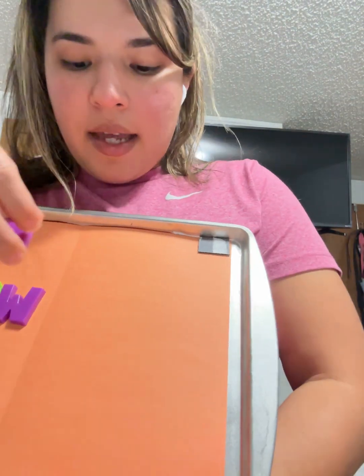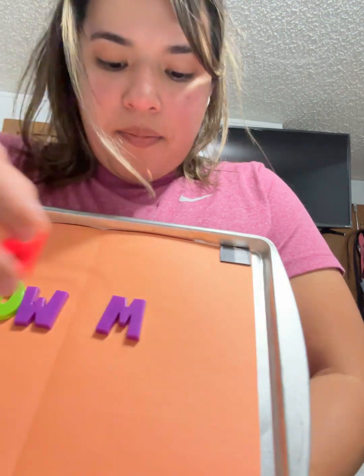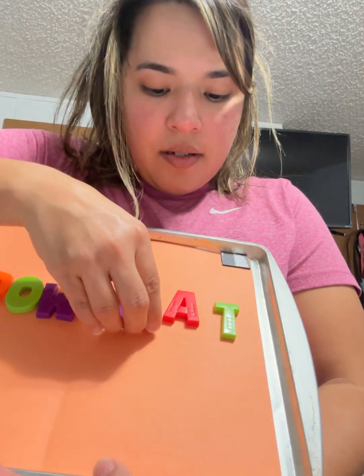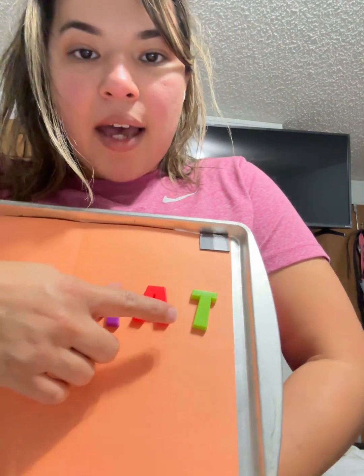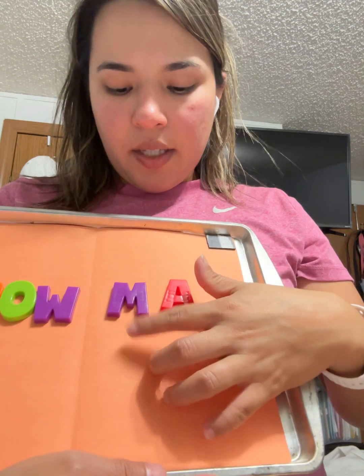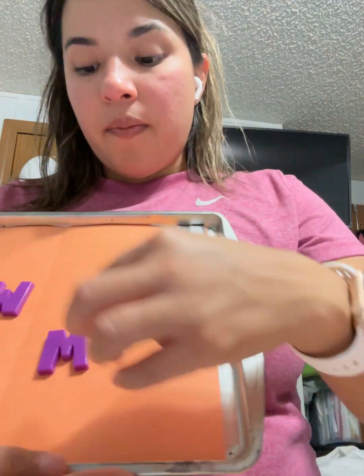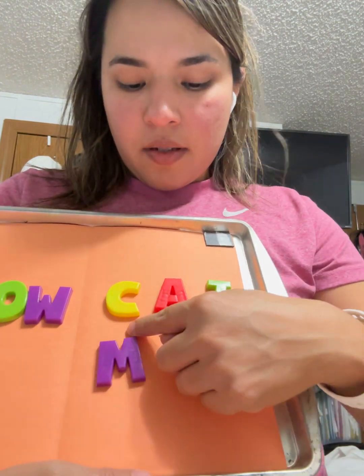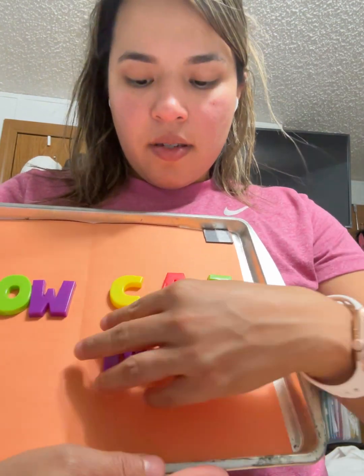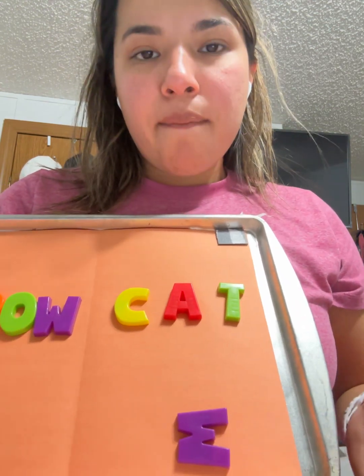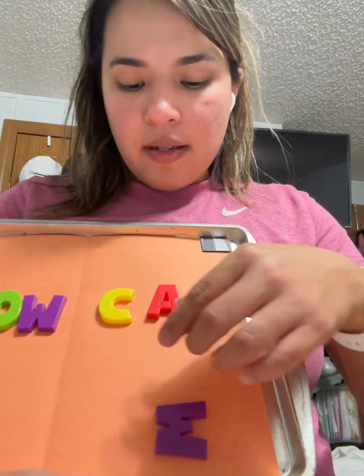So we have the word mat, and we are going to remove or substitute the letter M, or sorry, not the letter, the sound, with k. So we no longer have mat, but we have cat.